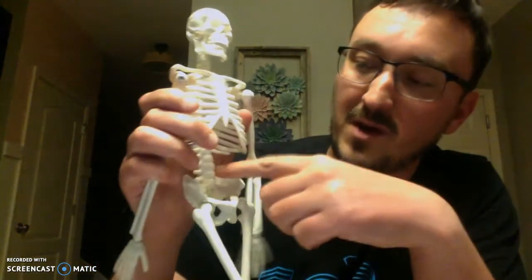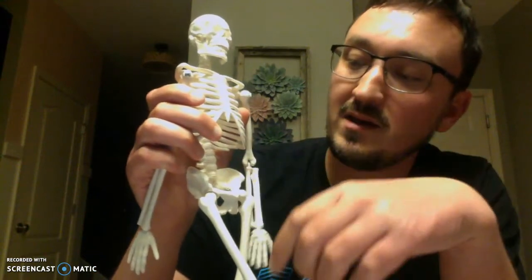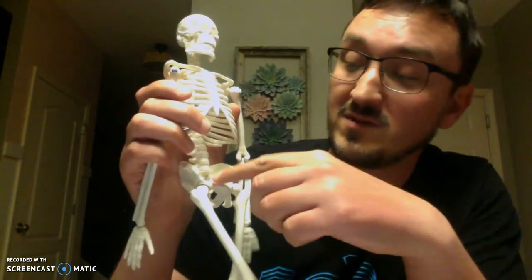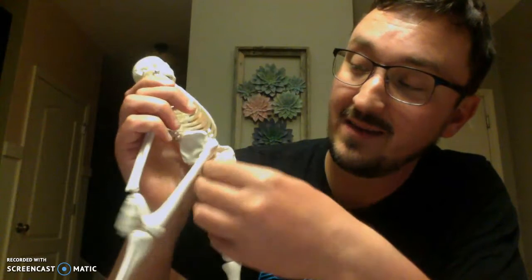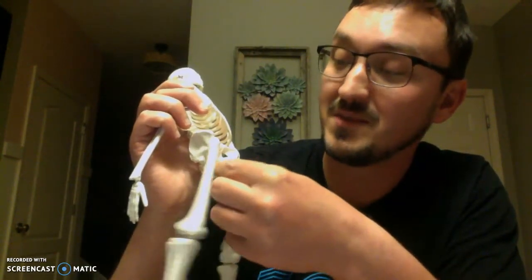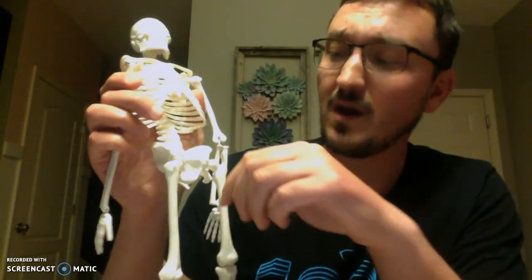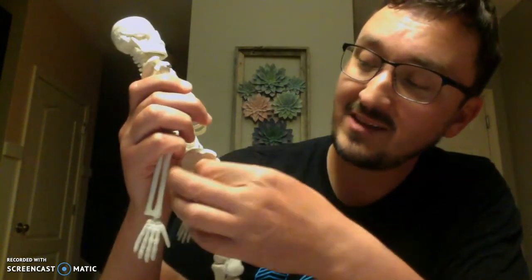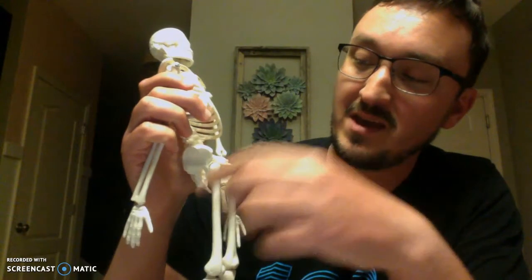This is the pelvis. There's several different areas of the pelvis. Obviously, this is the hip bone or ilium. There's the pubis here in the middle, and the ischium here. The acetabulum, which is where the femur attaches.